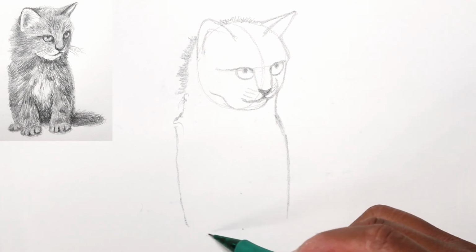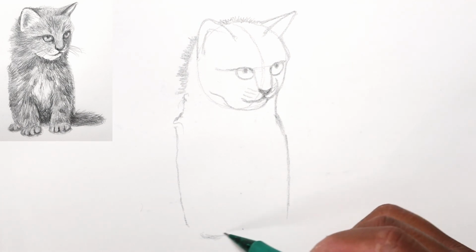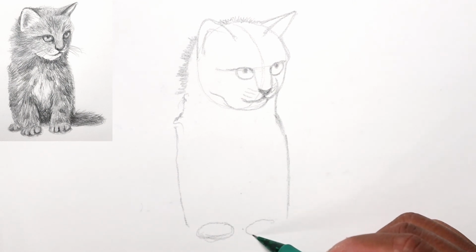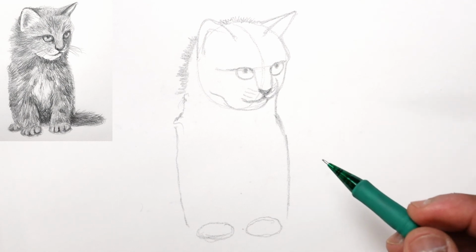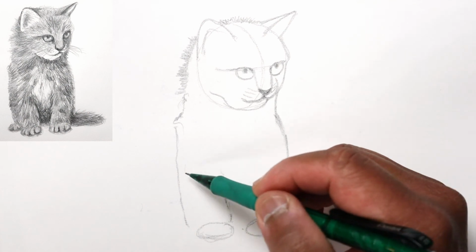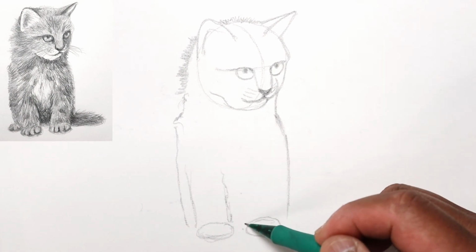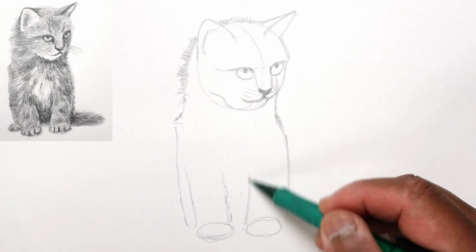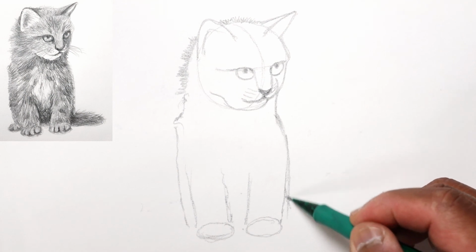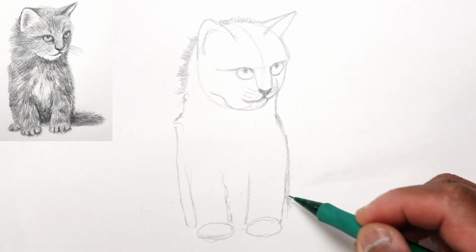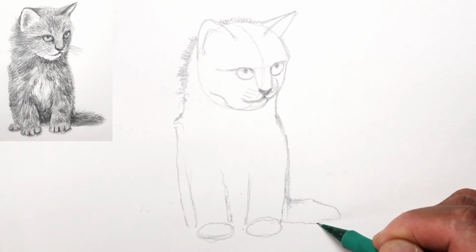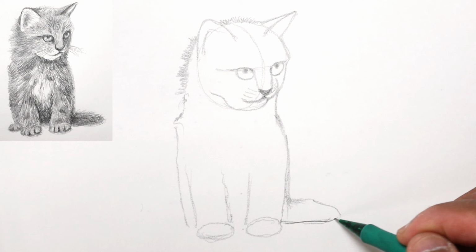So his paws are going to be down here. So let's just go ahead and draw an oval down here, and another oval right here. And those are going to be his paws. So then his legs will kind of come up this way, and then his left leg will go up this way. Okay, so then this is part of his body here, and then his tail will come out to the right, and we'll just indicate that with a couple lines right there.